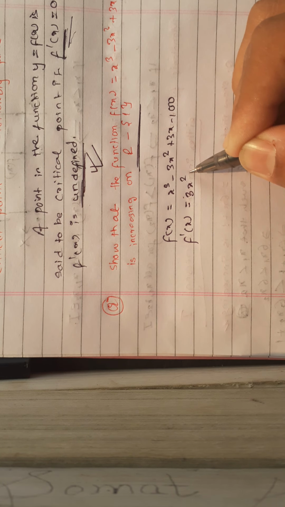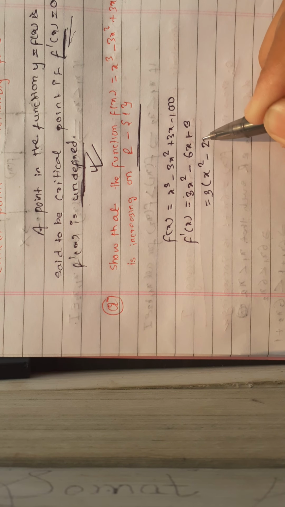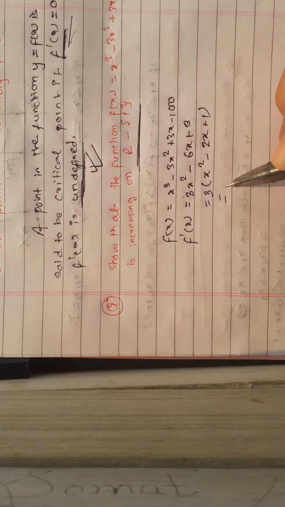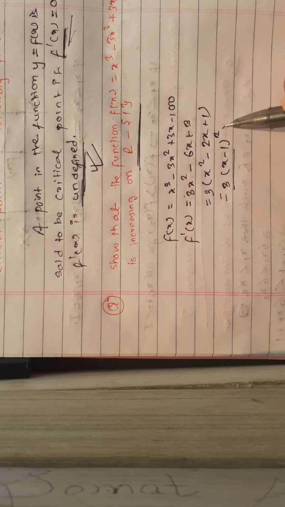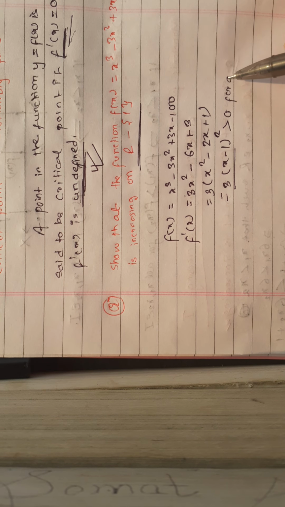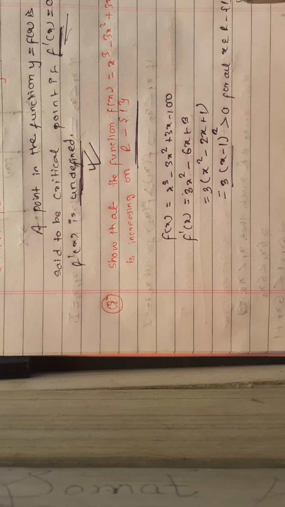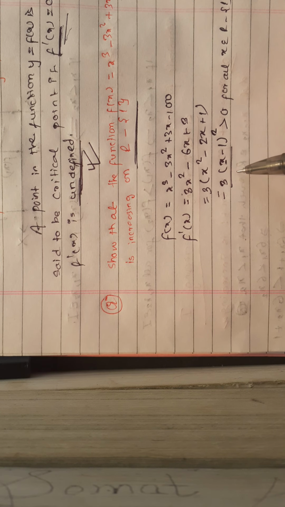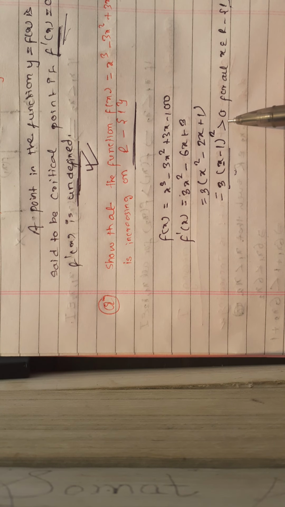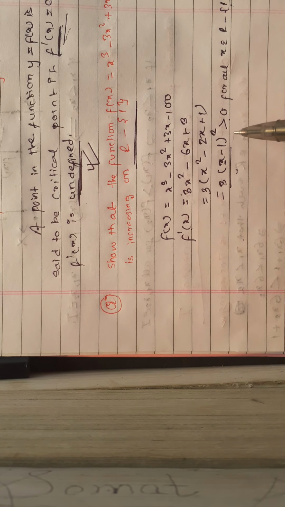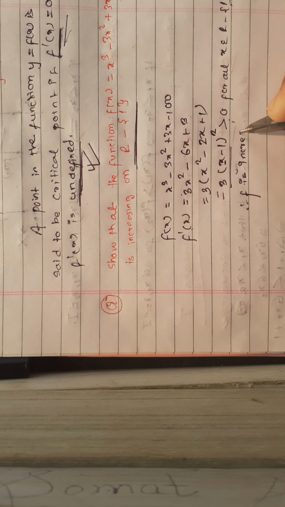Taking 3 common, we get 3(x square minus 2x plus 1), that is 3(x minus 1) whole square, and it is greater than 0 for all x belongs to R minus {1}. When x is equal to 1, it will be 0, so except for 1, it will be greater than 0. We can conclude that if the first derivative is greater than 0, then the function is increasing.